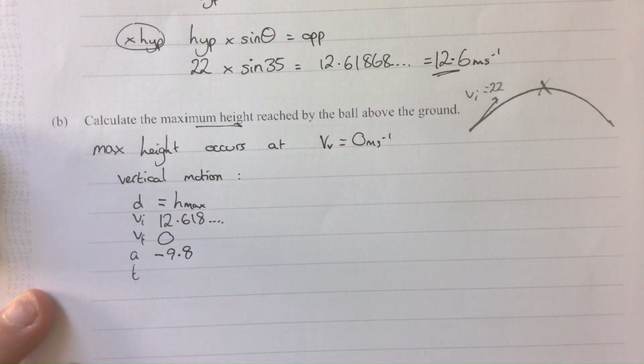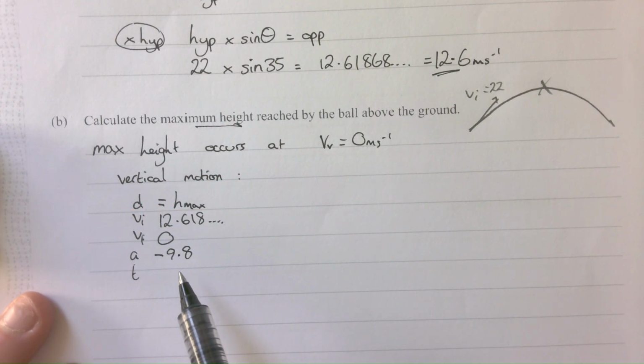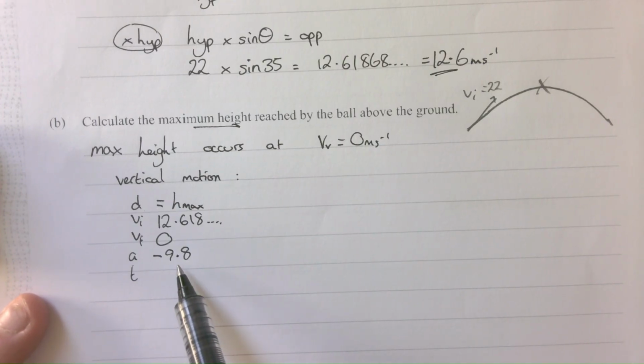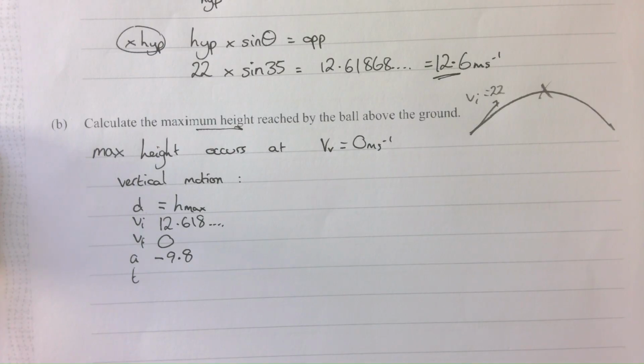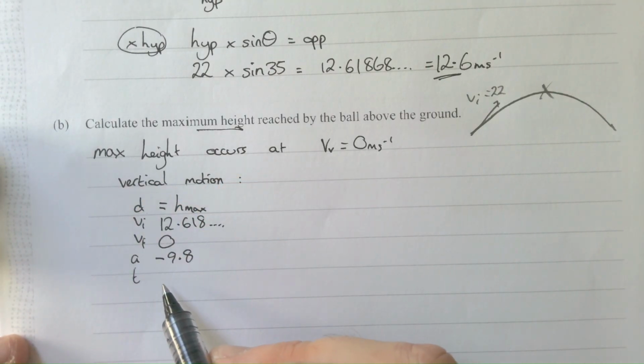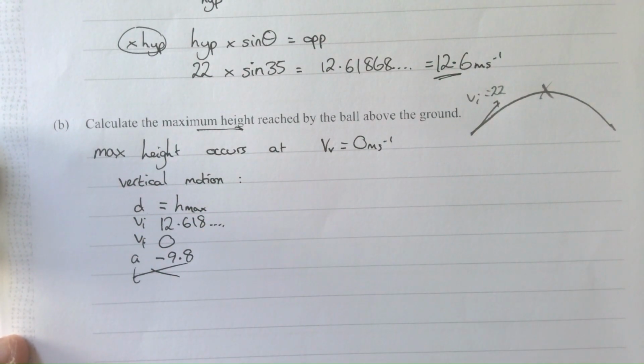I always have gravity as negative because graphs always have downwards as negative. Just means there's less different situations to remember. If you always have down as negative and up as positive, same with the graph, right is always positive, left is always negative. Just means you haven't got to chop and change it. Just keep it the same, makes it way easier for you, and it works every time. Time we don't care about, so we'll just ignore.